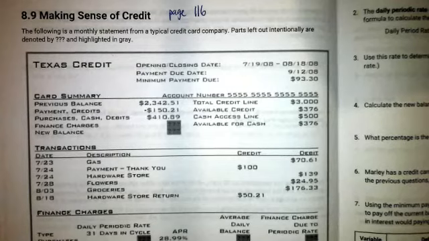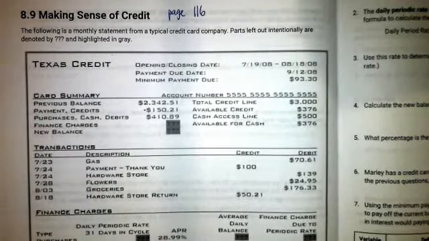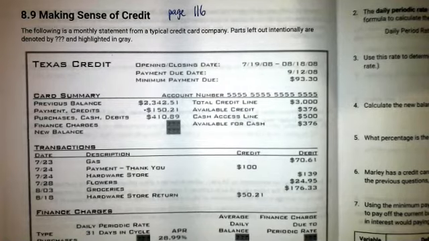Skipping ahead to 8.9, we're going to talk a little bit about a credit card statement here. And then the next page, we're going to talk about the minimum payments and how long it would take to actually pay it off in the next video.